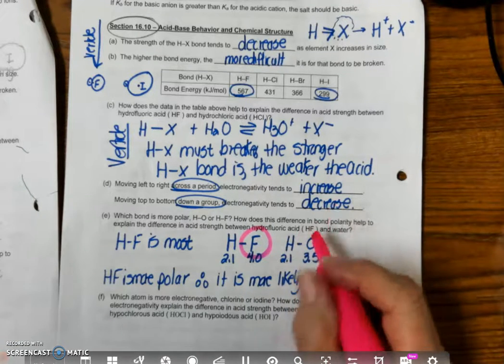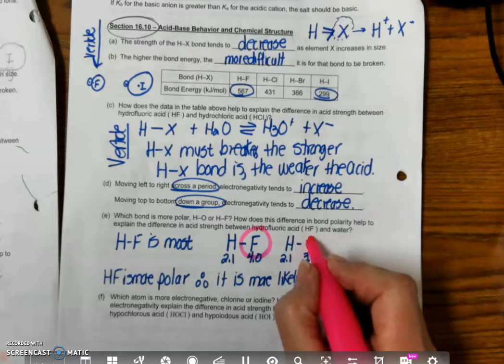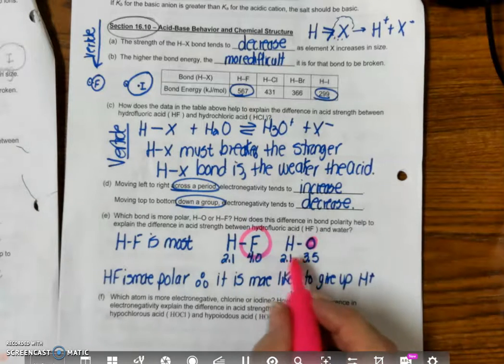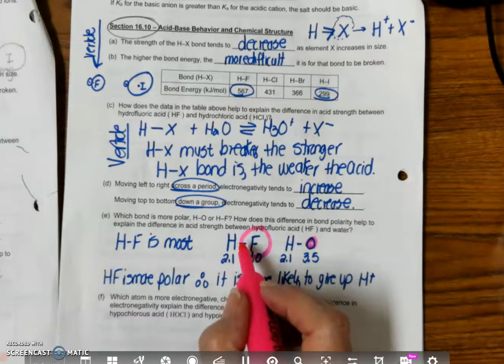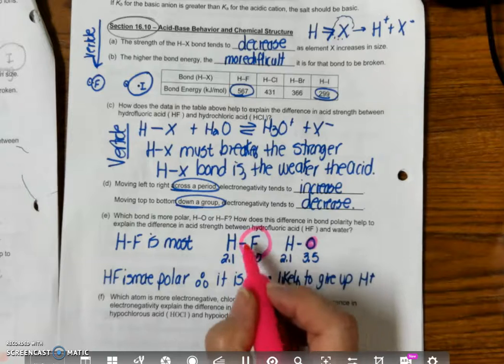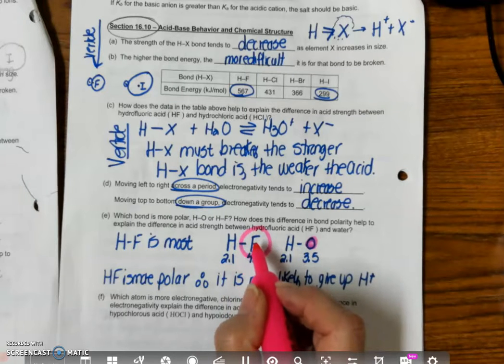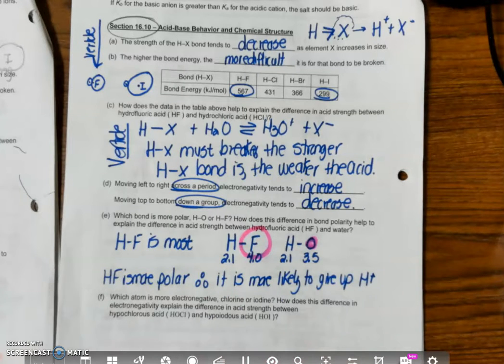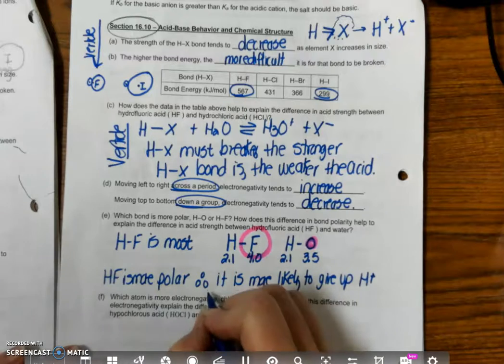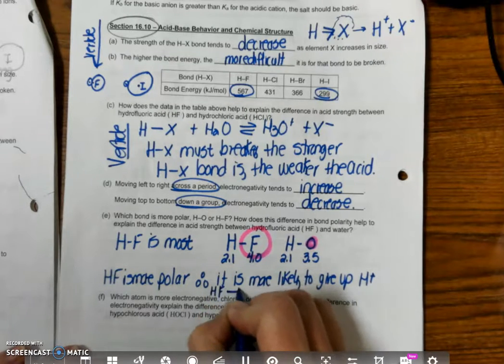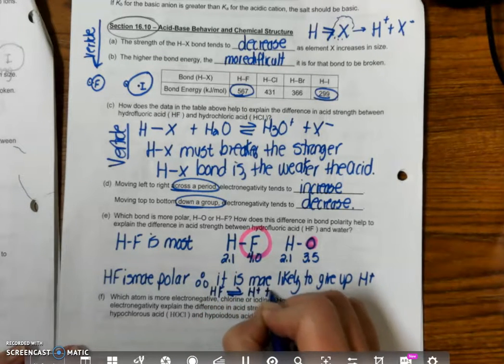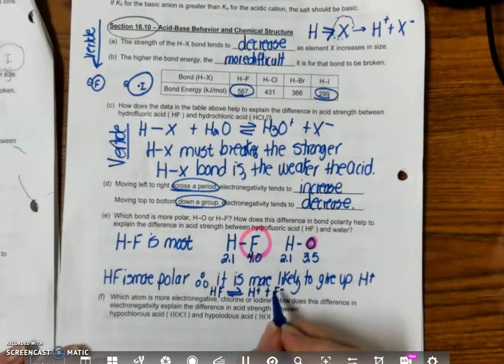In this case, I still have most of it here, but the difference between them is not as much. So again, if the electron density is sitting on the fluorine, it's not on the hydrogen, that allows H+ to pop off more easily.